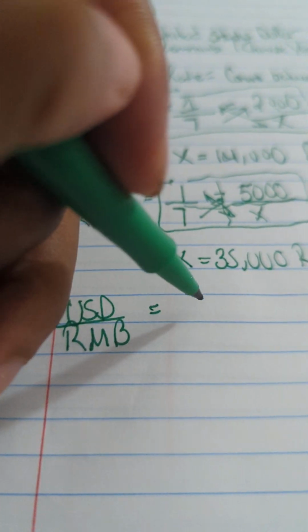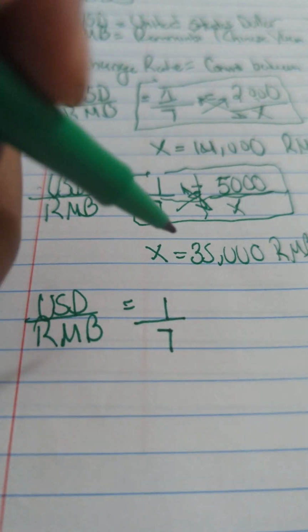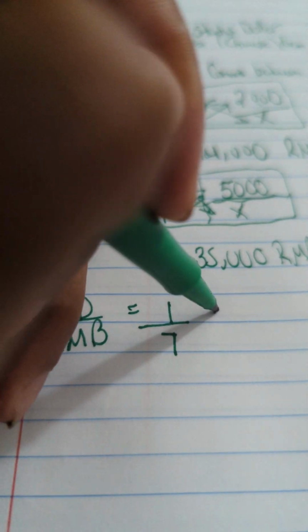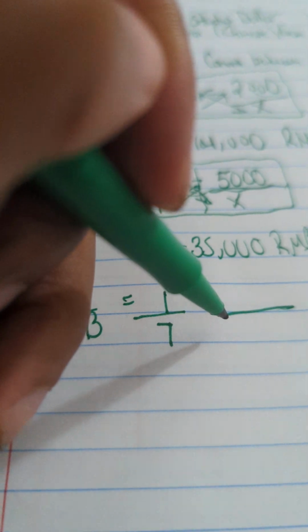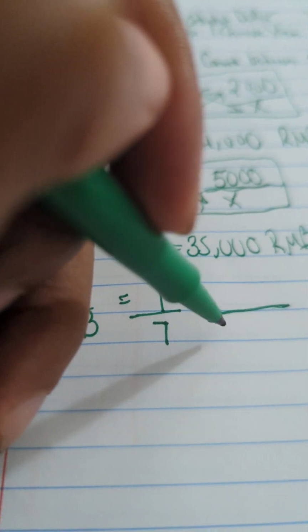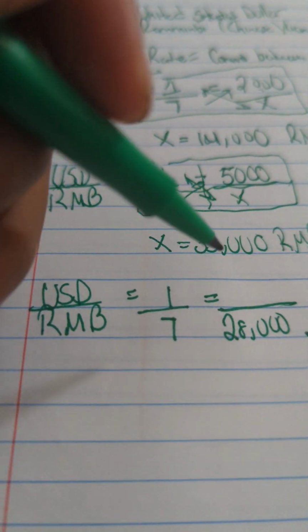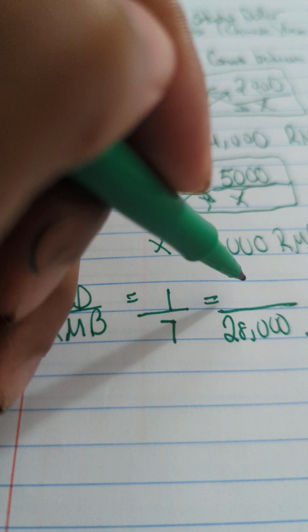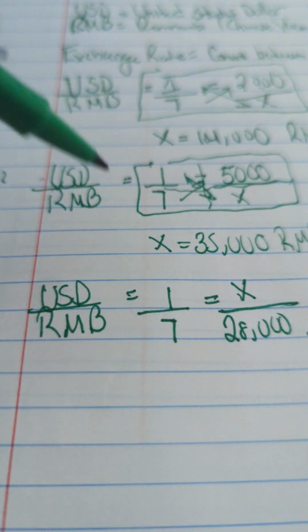And we say, all right, I have, using the same exchange rate, I know that 1 US dollar is equivalent to 7 RMB, right? But let's say I make 28,000 RMB per month, right? And I want to know, how much am I getting back in US dollar when I convert it back into US dollar? So in this case, the X is different.